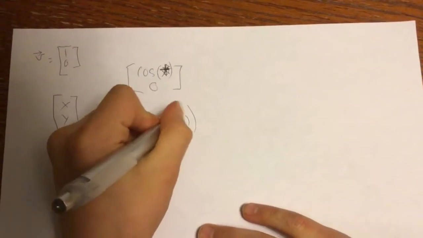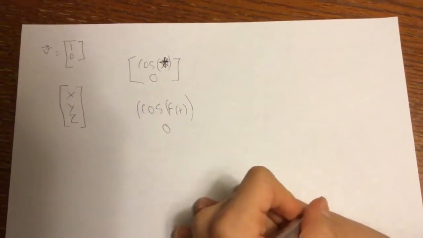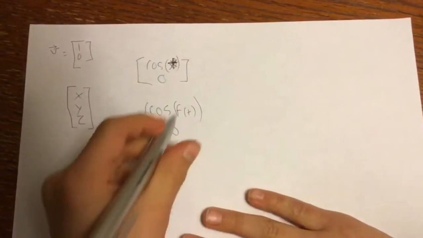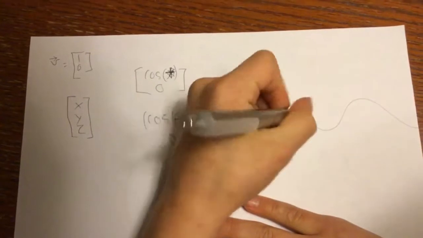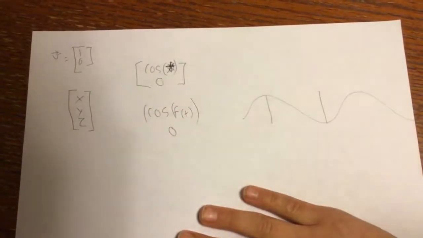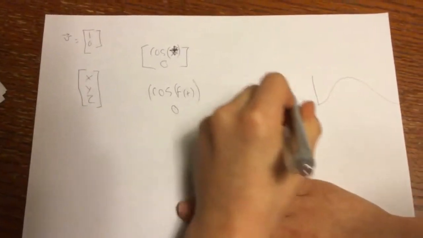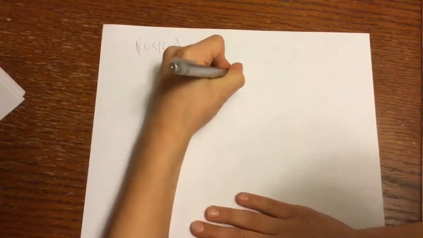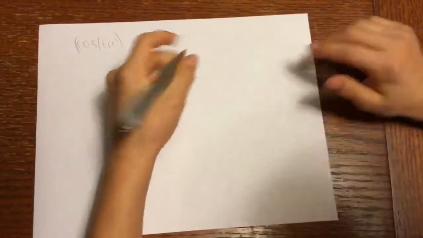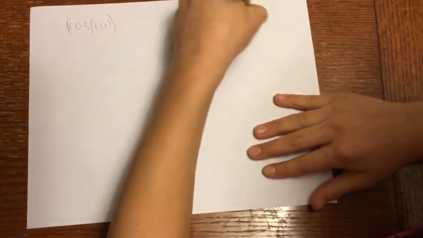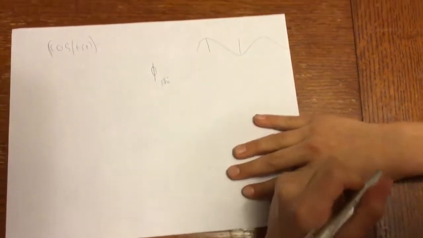The reason we compose this little f of t function in there is because it could be anywhere in its wave value. It could be here or here. This will tell us what the time is. Now we're going to add a new term, phi. This will tell us how far along in its cosine function it is. It could be here or it could be here.